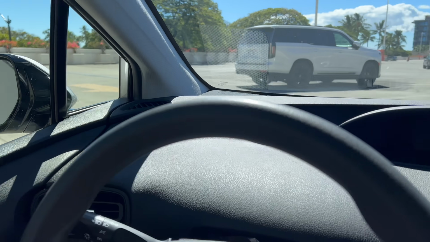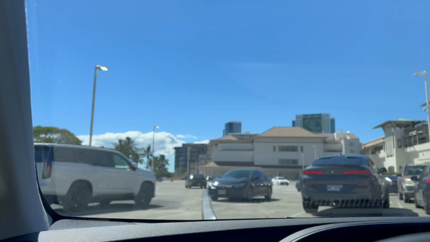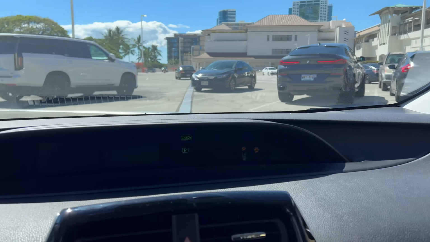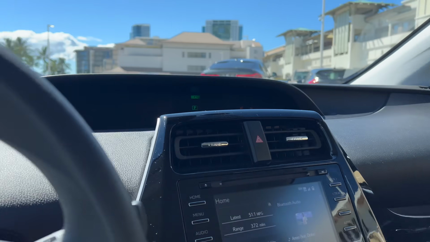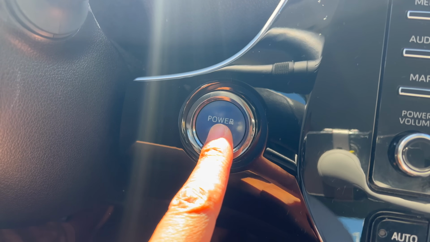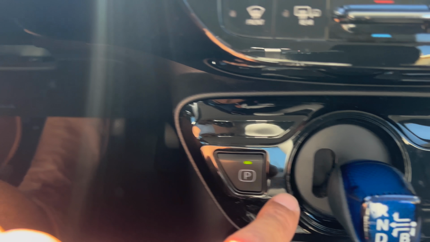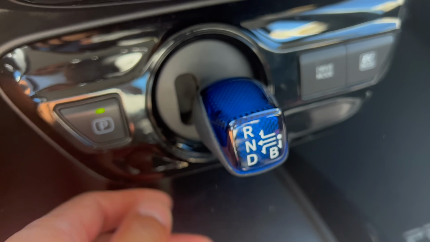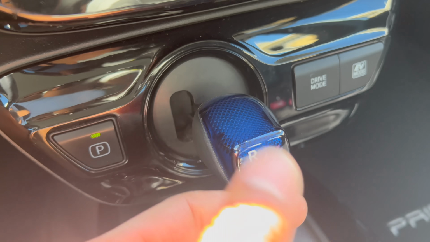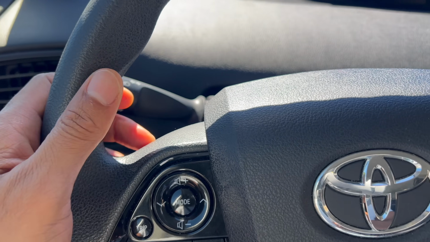Mirrors. Adjust your side and rear view mirrors to eliminate blind spots. Ignition. Insert the key or use the start button to turn on the ignition. Gear. Place the gear shift in park for an automatic car, or if you have a stick shift or manual shift, put it in neutral.